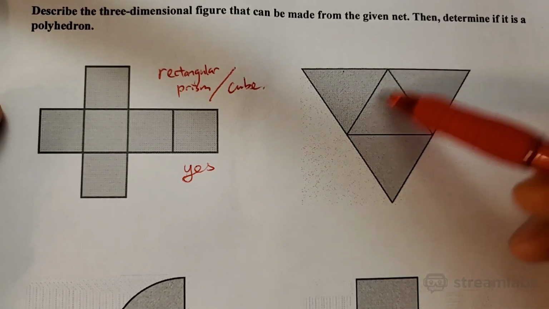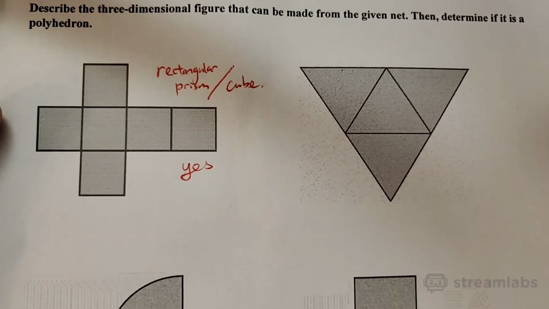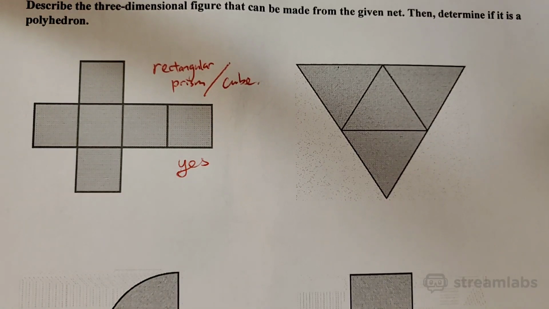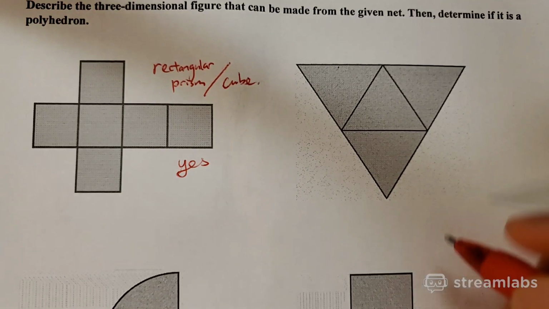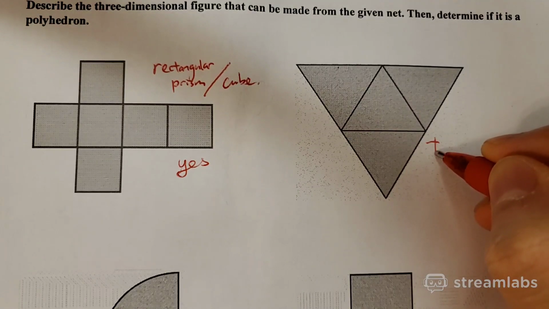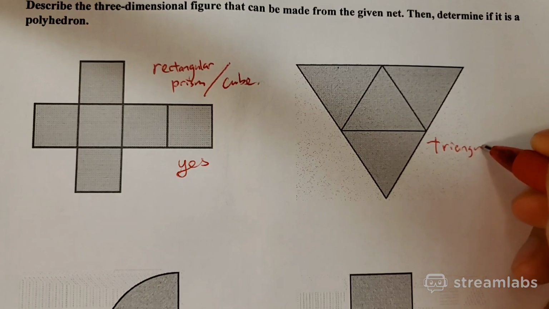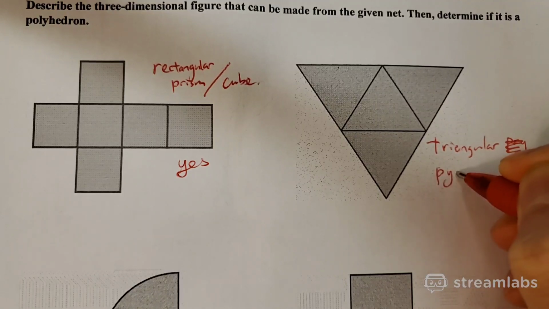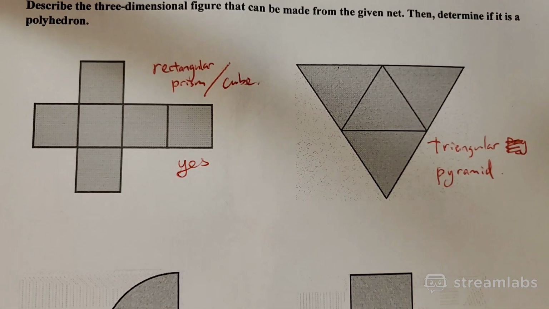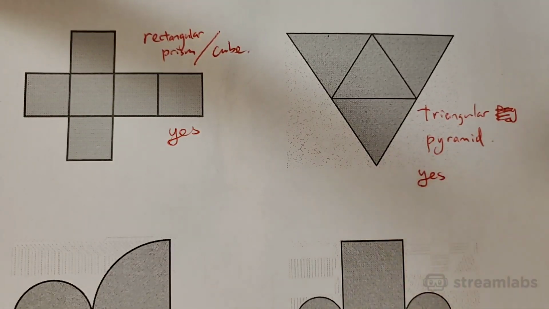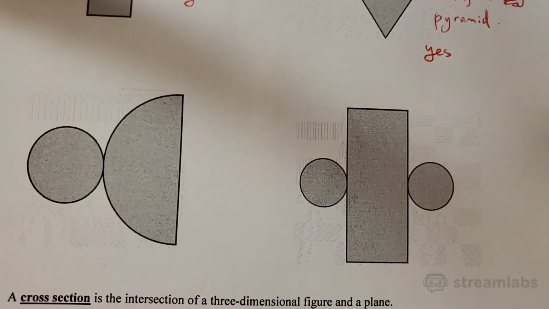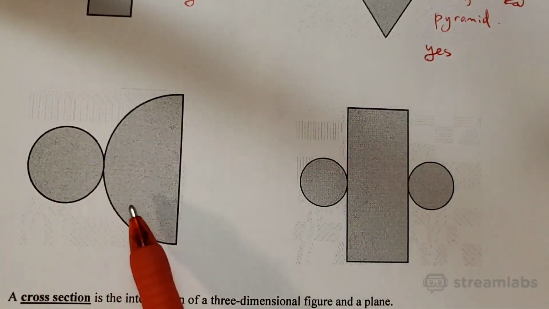Preferably, I think the middle one could be the base, and you fold these 3 up. Triangular pyramid? I can't spell pyramid. Okay. Is this a polyhedron? It is, right? We just talked about this. Okay. These two. What do these two make? What is this?